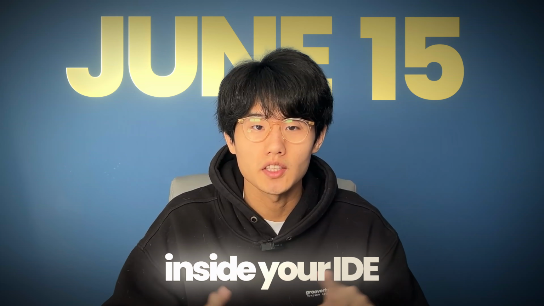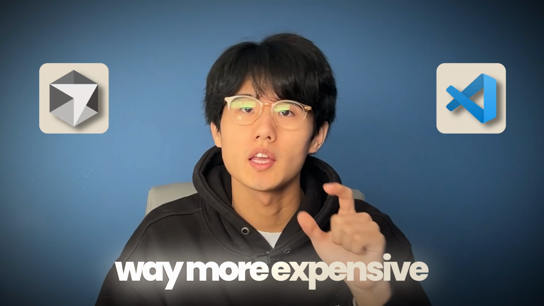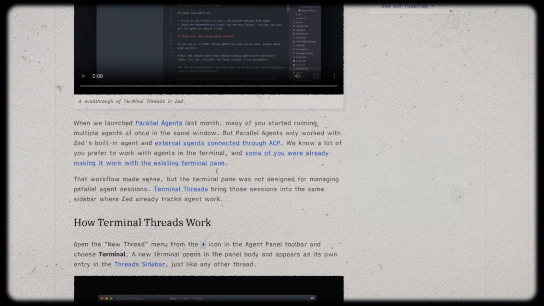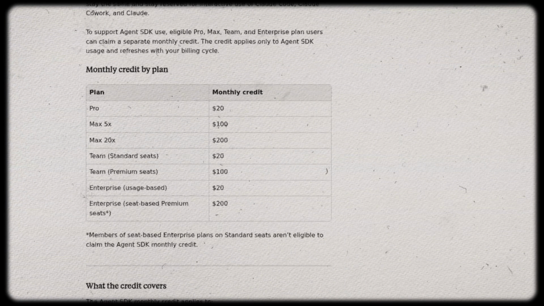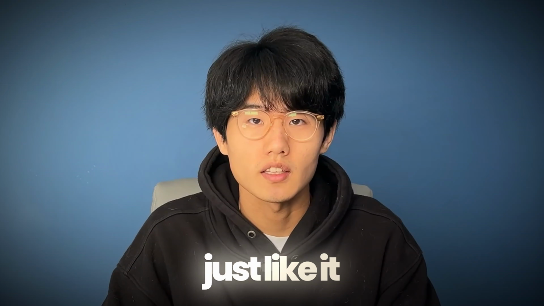Starting on June 15, running your AI agent inside your IDE, your code editor like Cursor or VS Code, will get way more expensive. So everyone right now is rushing to one trick to try to dodge that. However, you gotta know that that trick leans on a single line in Anthropic's pricing rules. And they have already killed two tricks just like it this year.